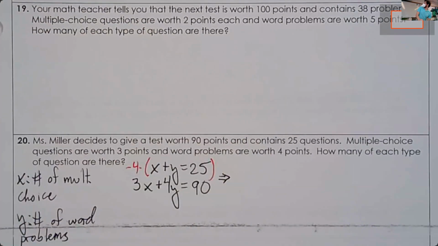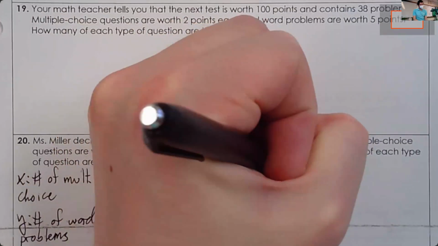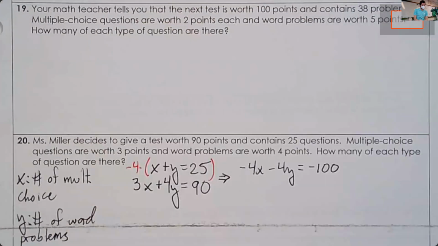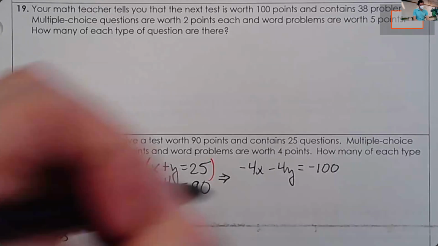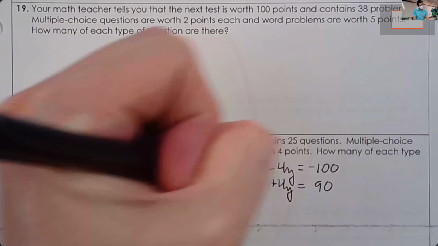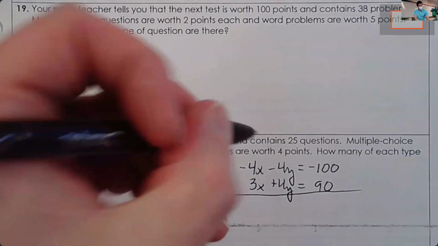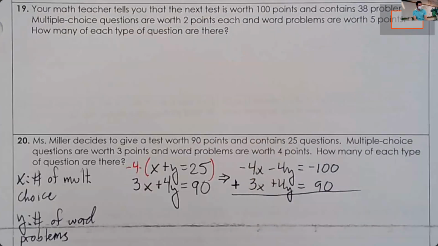So if everything on the top gets multiplied by -4, that'll be -4x minus 4y equals -4 times 25, which would be -100. On the bottom, that second equation stays exactly the same: 3x plus 4y equals 90. All right. If we add together our two equations, because we have opposite values in front of y, -4 plus 3 is -1.